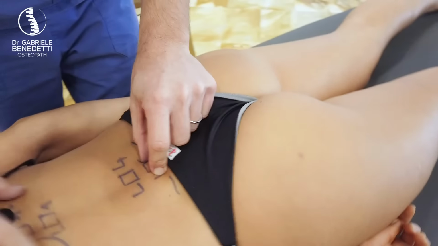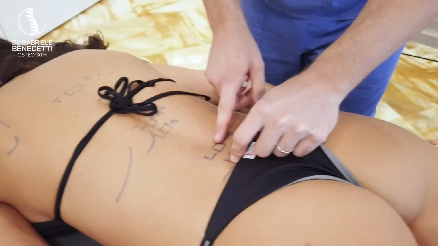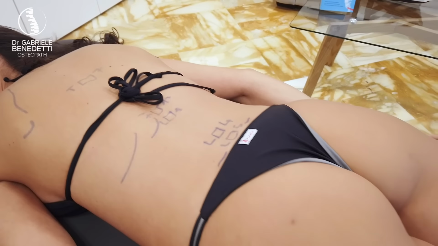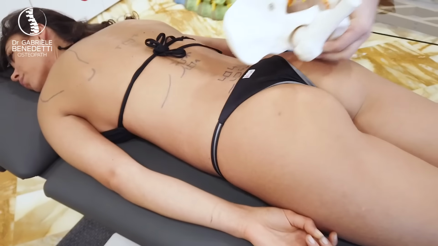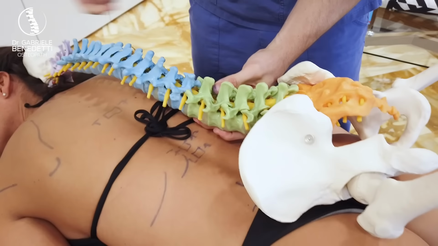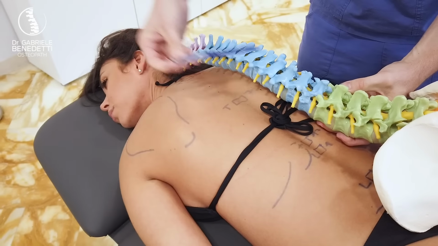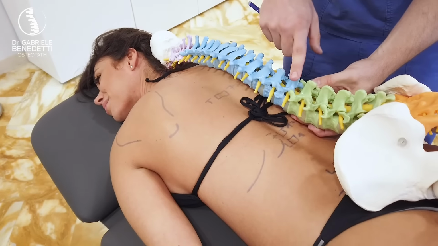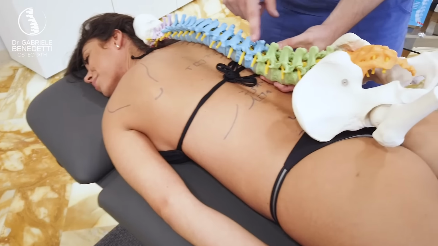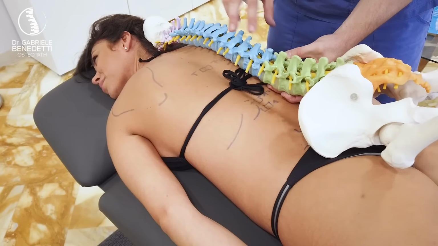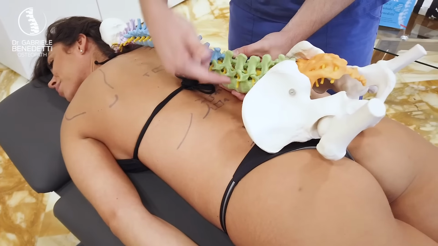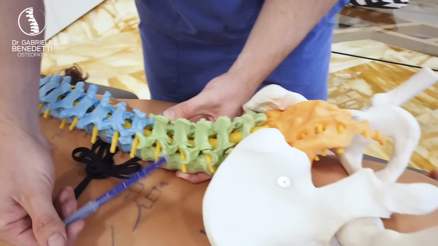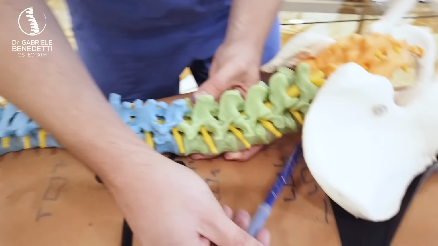vertebra, because on the lumbar spine we have 1, 2, 3, 4, 5 vertebrae. To give an idea, on the green side you can see we have the cervical spine, the purple right here, and then we have the blue side, the thoracic spine. We have 7 vertebrae here, 12 vertebrae here, and then the 5 vertebrae of the lumbar spine on the green side. So we find the L1, L2, L3, L4, L5.